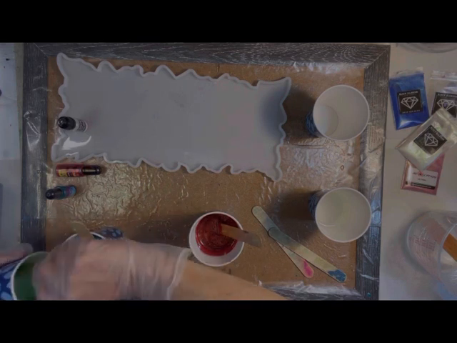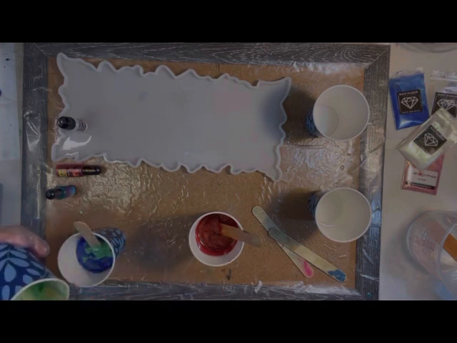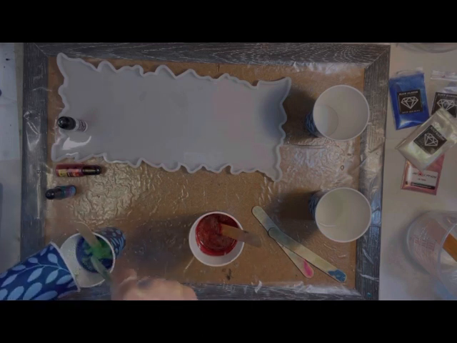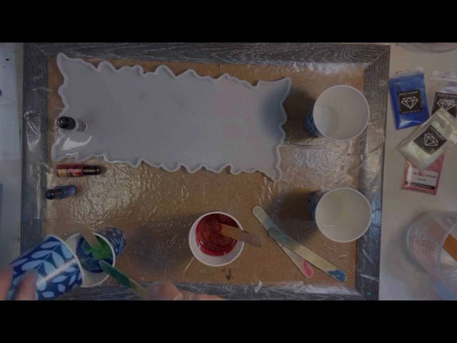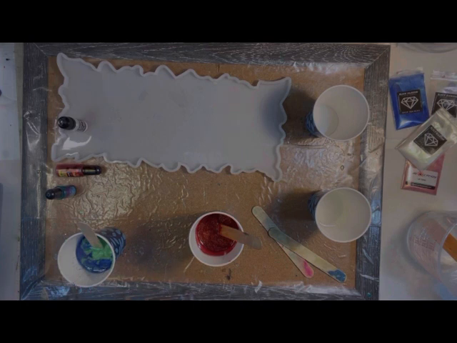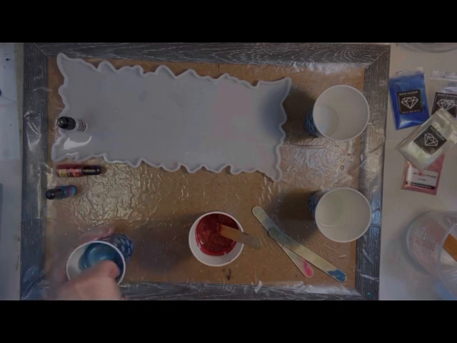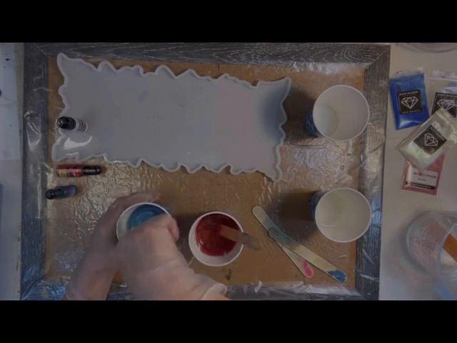I don't like that green, so I'm going for a turquoise. Something different than what we got. We can do it. Okay. Now, let's see what's happening. And that ate the green up, but it lightened that blue up.